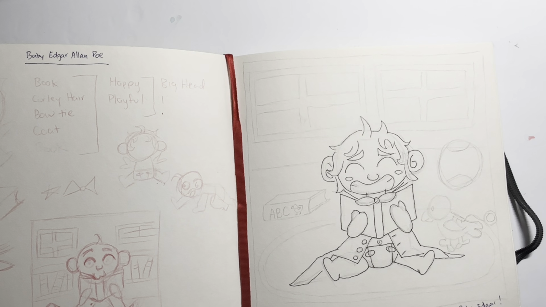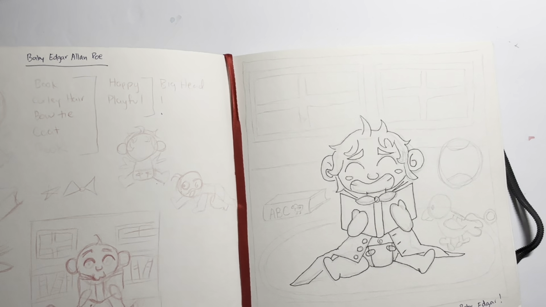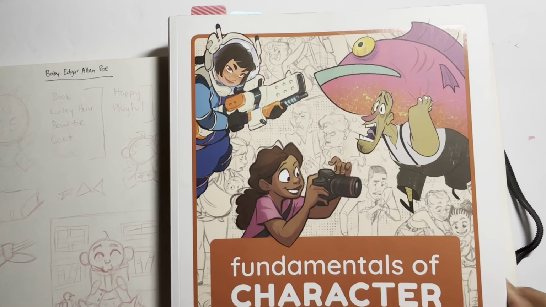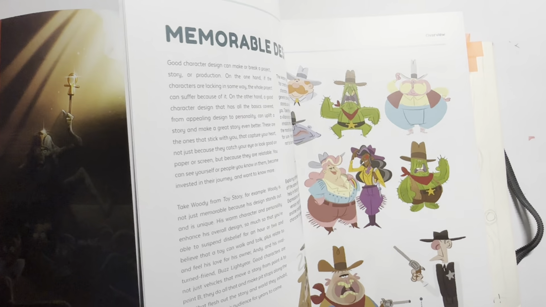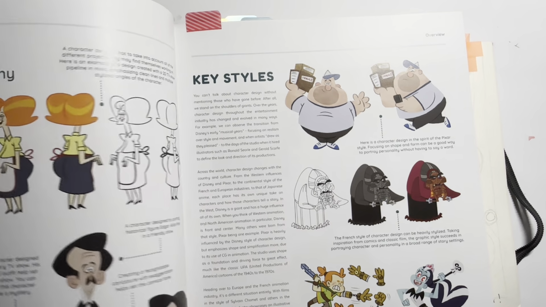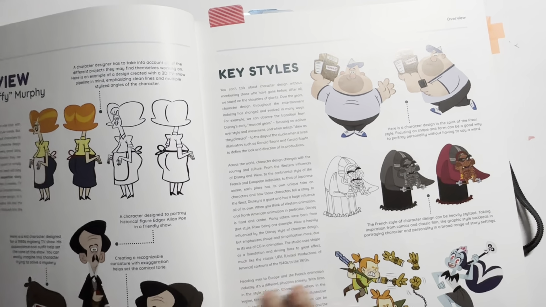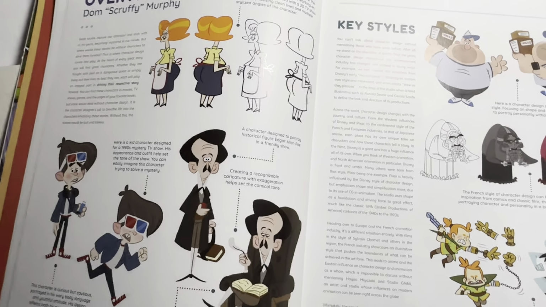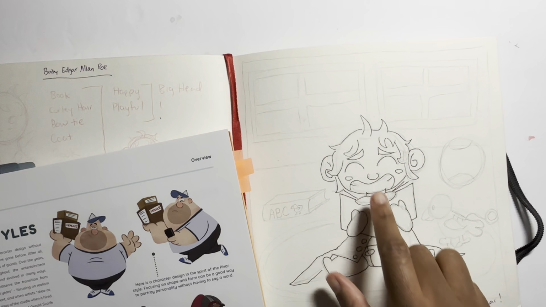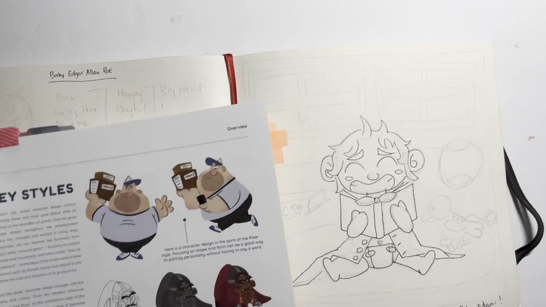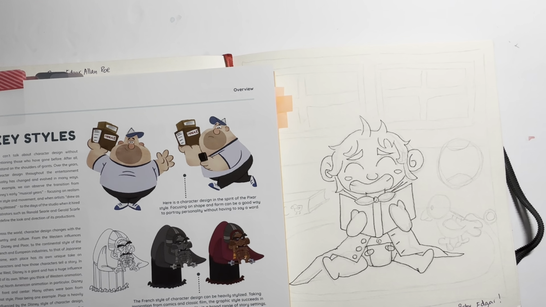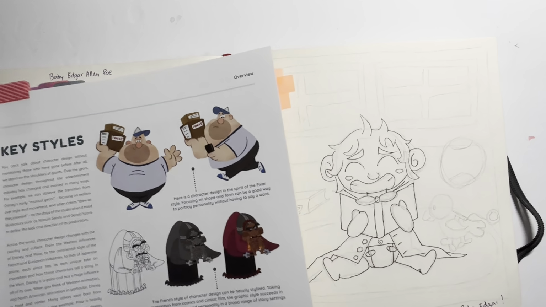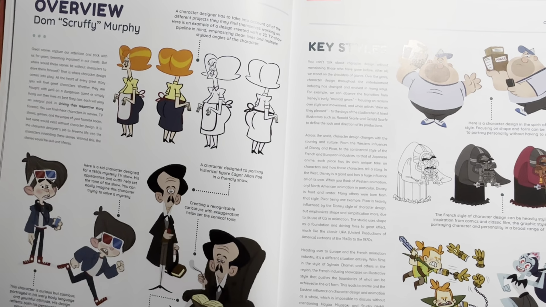So just an overview. We're going to bring our book back, and we basically looked at the overview of character design, and we took Mr. Edgar Allan Poe here and turned him into a baby. Another thing we could have done, we could have put him in a chair.